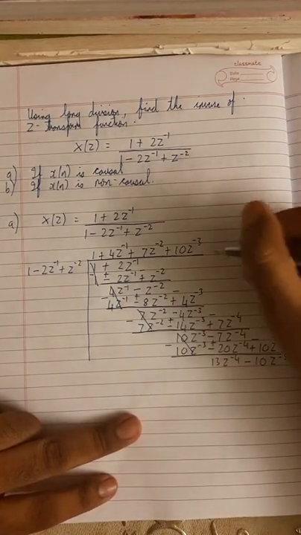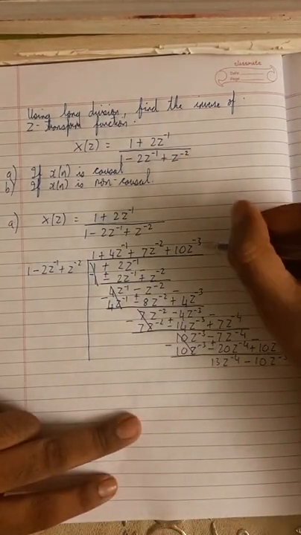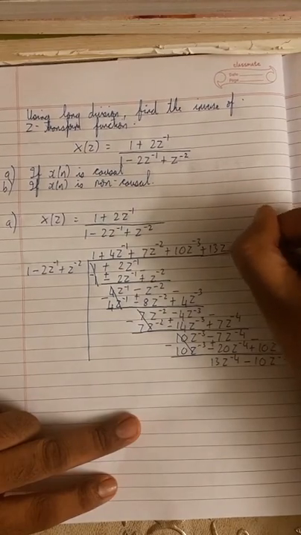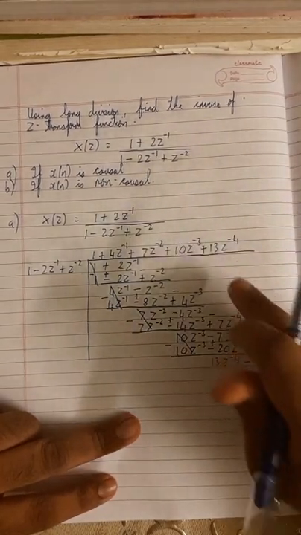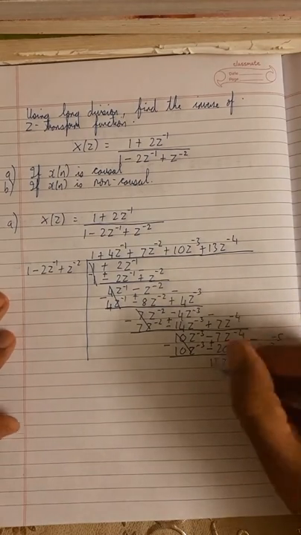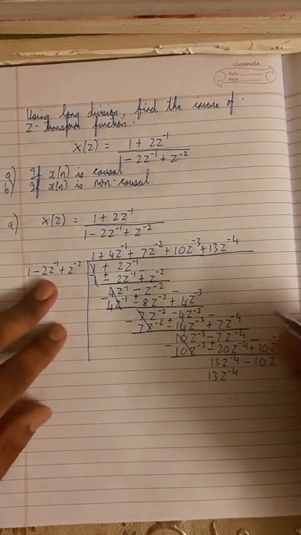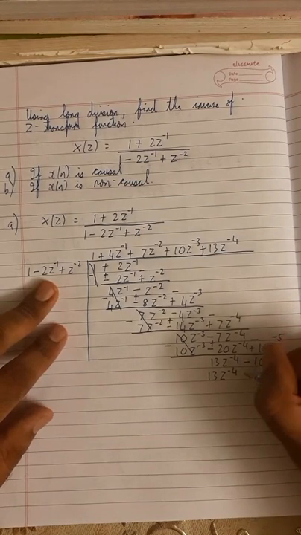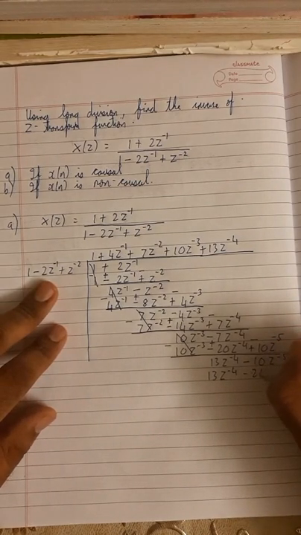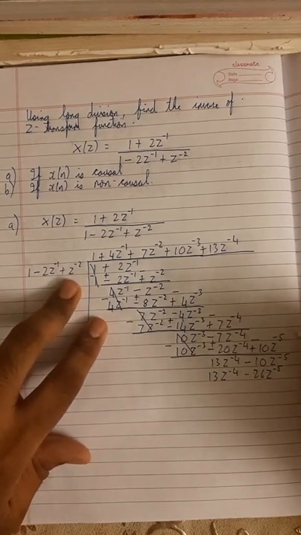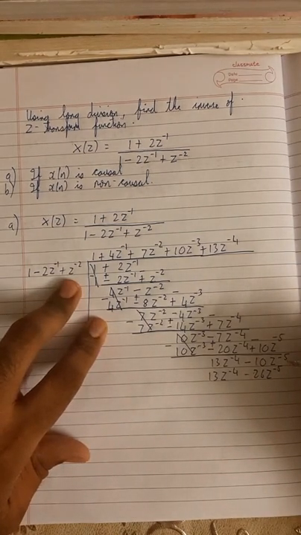Okay, and then when I need to cancel out this one over here, this will become plus 13 z raised to minus 4. This will become minus 26 z raised to minus 5, and this will become plus 13 z raised to minus 6.